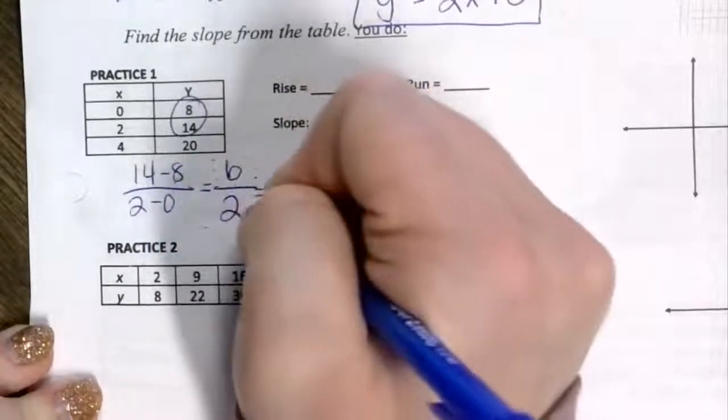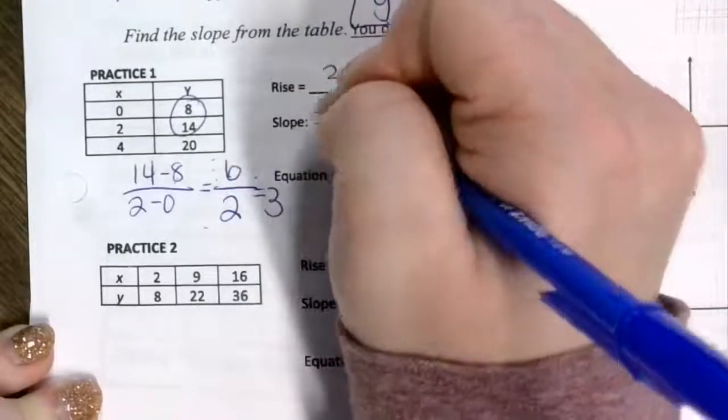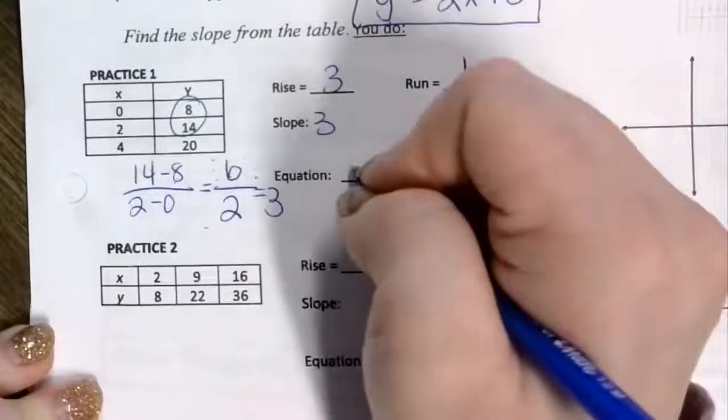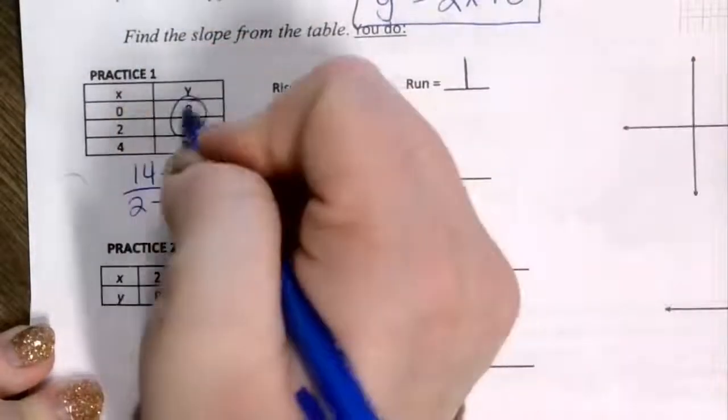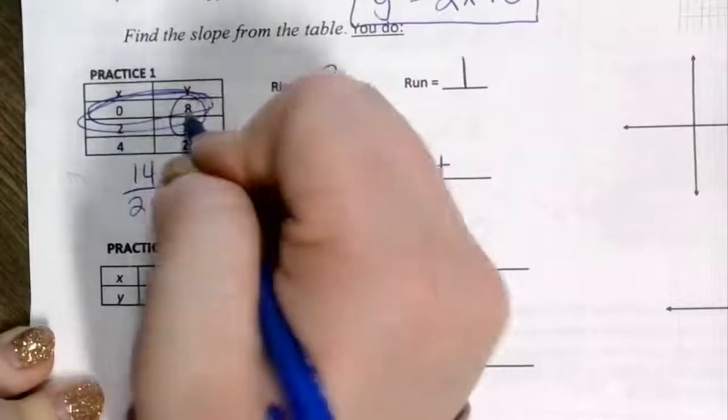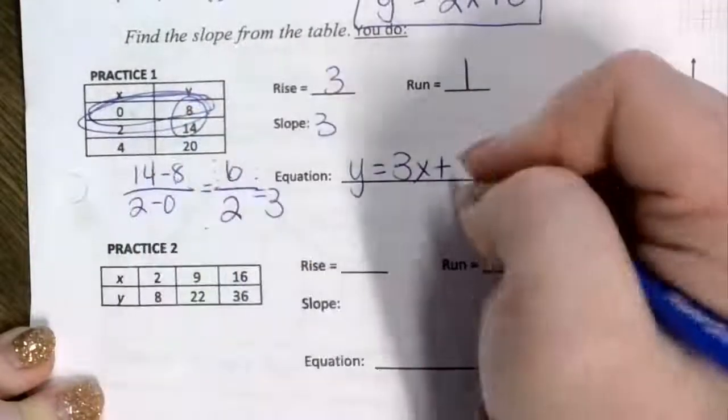Okay, so 6 over 2 reduces to 3. So our slope is 3, rise 3, run 1. So y equals 3x plus, and we actually do see our y-intercept because you see 0, 8, and we know our y-intercept is when x is 0.